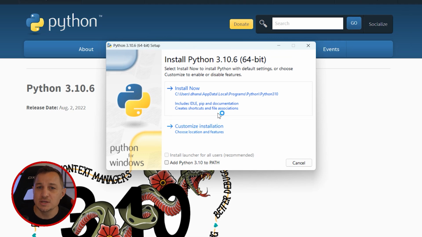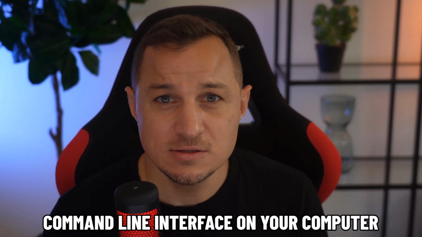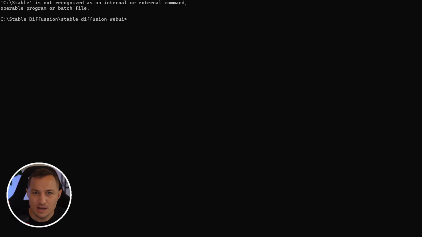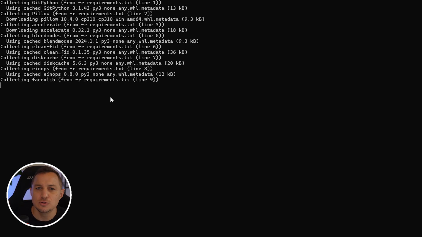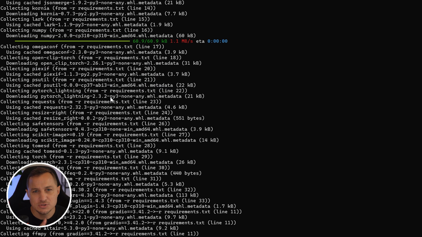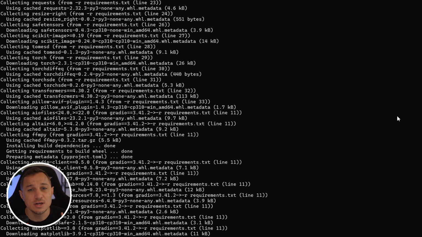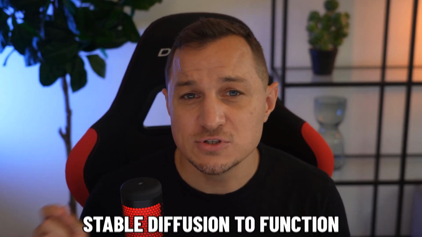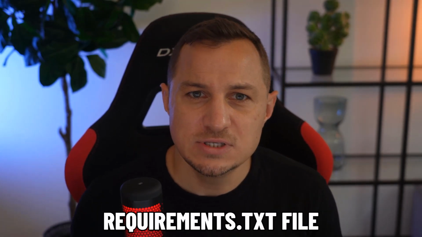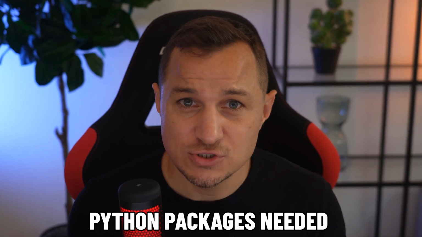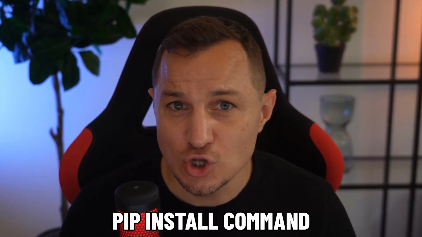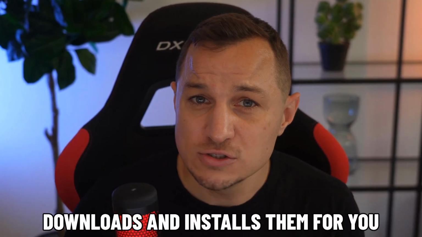Run the installer and make sure to check the Add Python to Path before clicking Install. This ensures that you can run Python from any command line interface on your computer. Back in the command prompt window, navigate to the Stable Diffusion directory and install the required Python packages by running this command right here. These packages are additional dependencies specified by the project that are necessary for Stable Diffusion to function. The requirements.txt file lists all the Python packages needed, and the pip install command downloads and installs them for you.